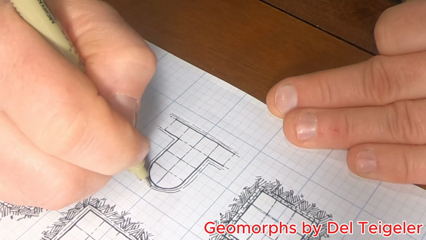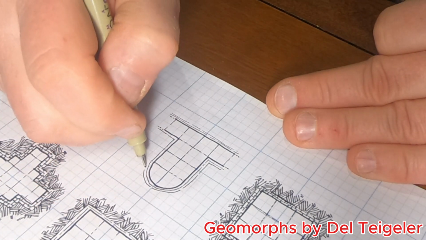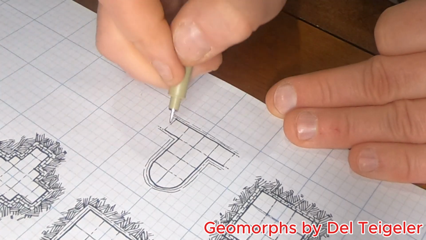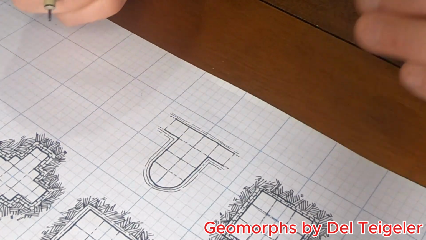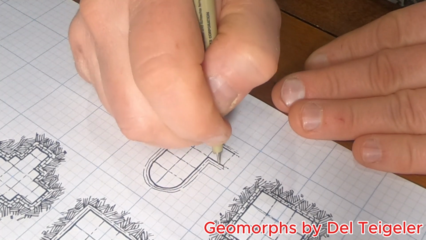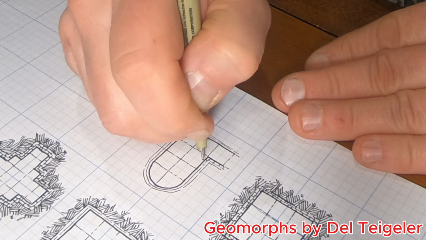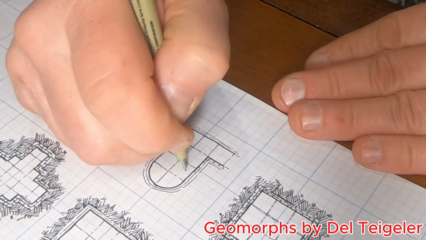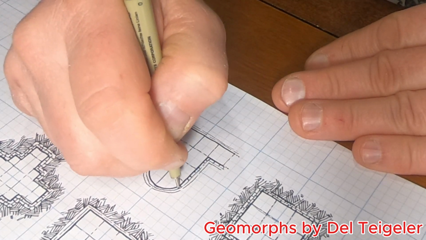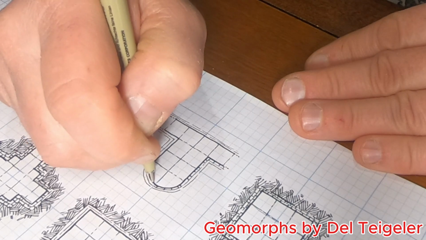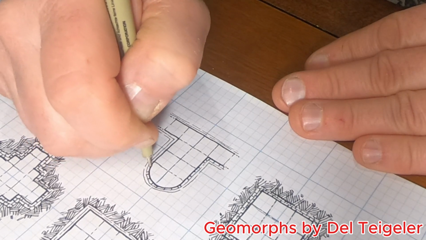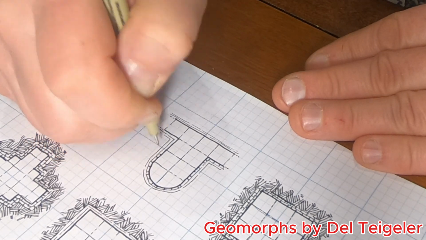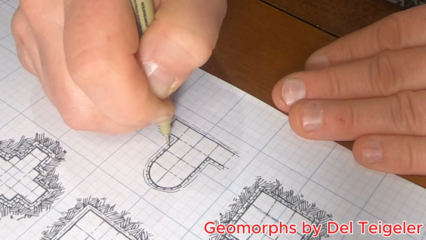That's what's great about random tables. Just take some dice out, figure out what you want to put in that room, roll the dice, consult the chart. There's nothing better in life. Well, maybe a few things.